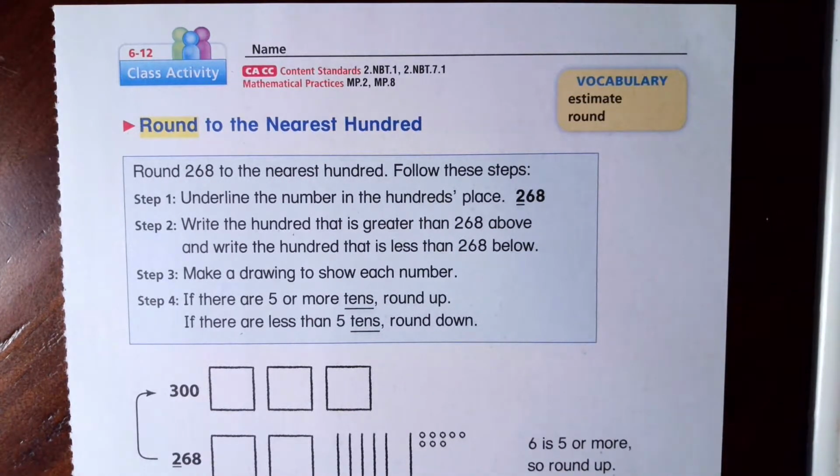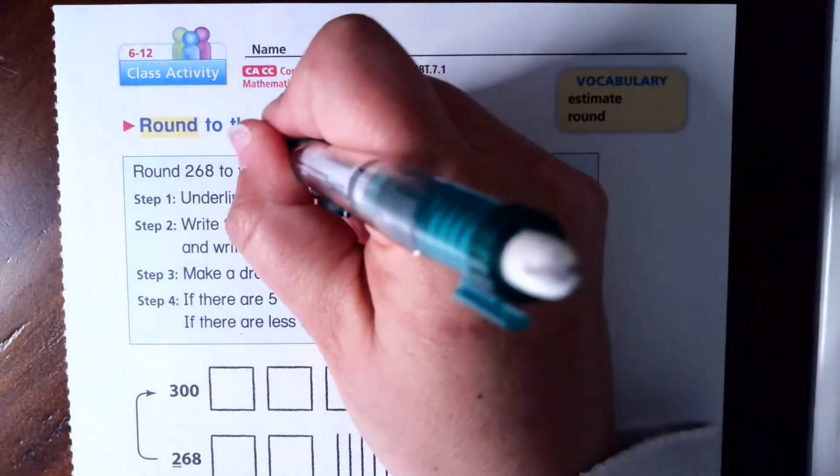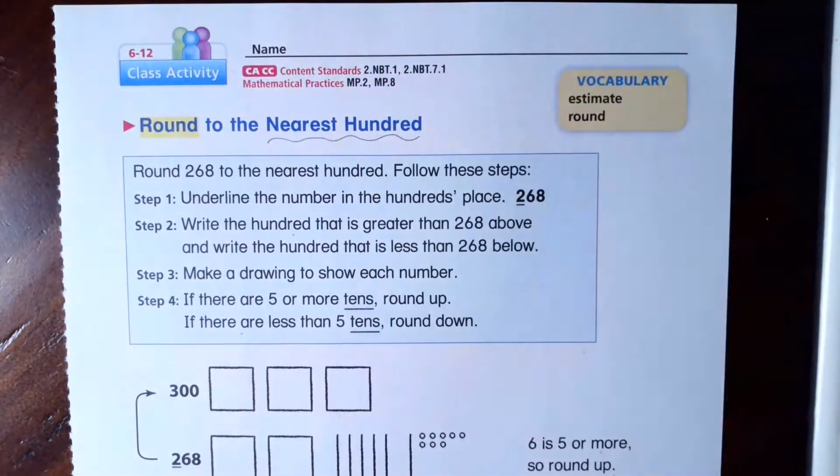However, this time, instead of rounding to the nearest 10, you can see at the top of page 289 that we are rounding to the nearest 100. So instead of choosing which decade number our number is closest to, you are going to choose what hundreds number our number is closest to.